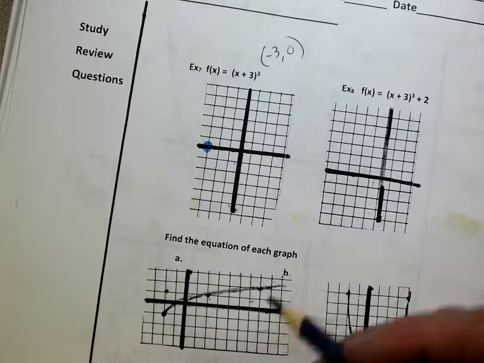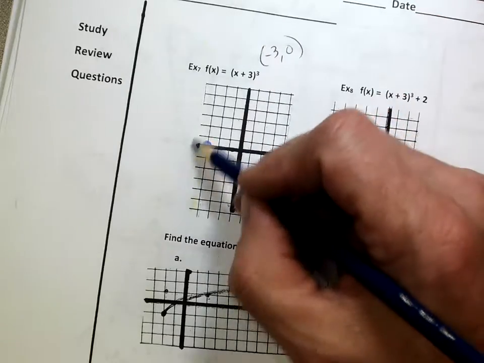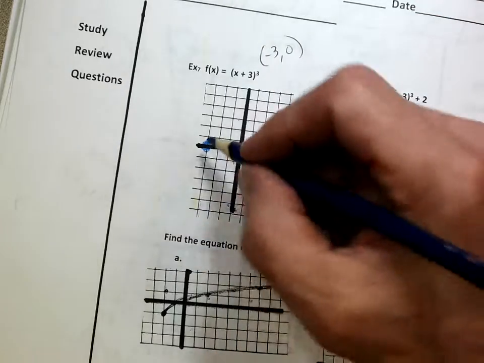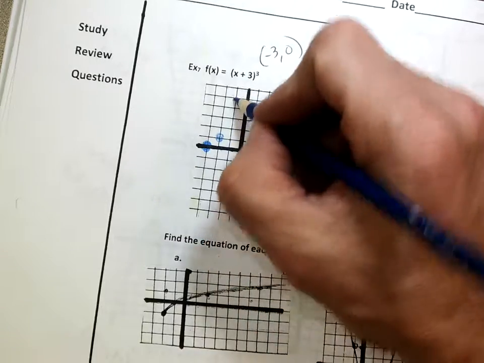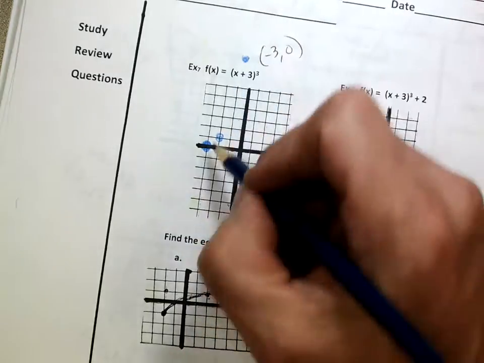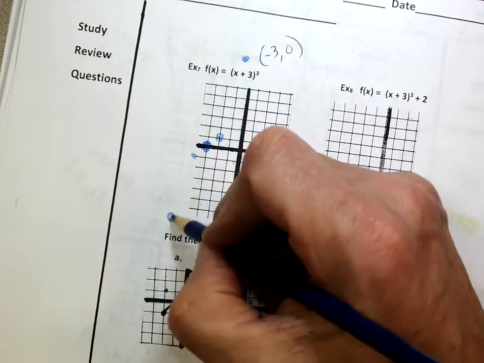So here's how I do cubics. I'll go 1, 1, I'll go 2, 8. I'll go 1, negative 1, I'll go negative 2, negative 8. I'll go 2, 1, 2, 3, 4, 5, 6, 7, 8's off the paper, who cares? Negative 1, negative 1, 1, 2, and 8's down here, okay?